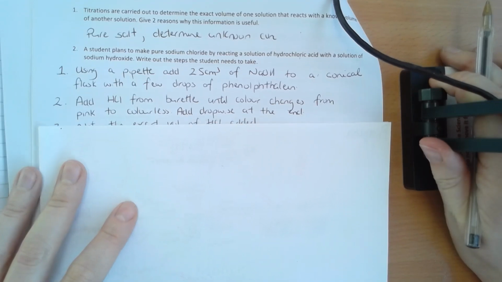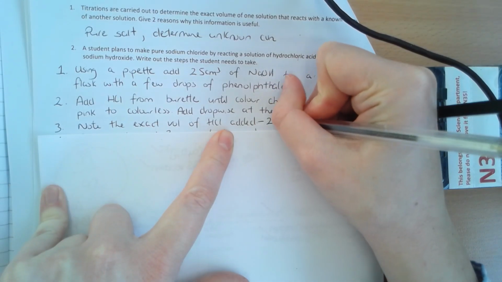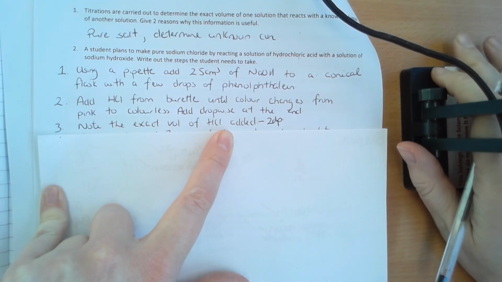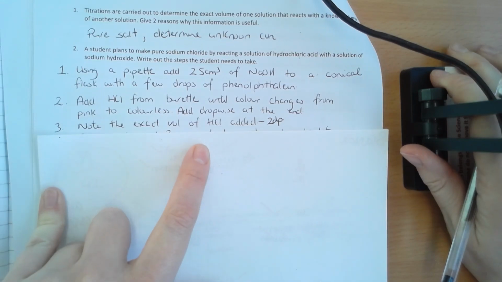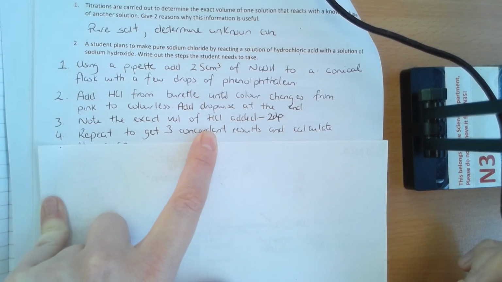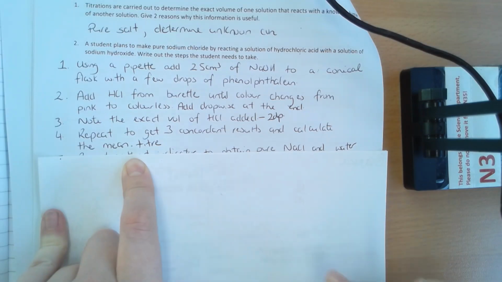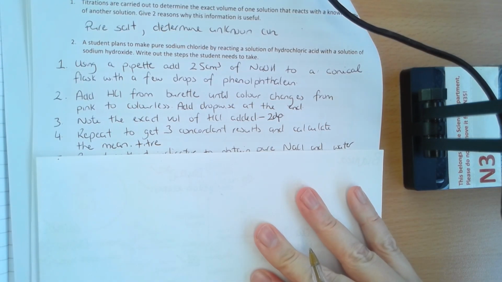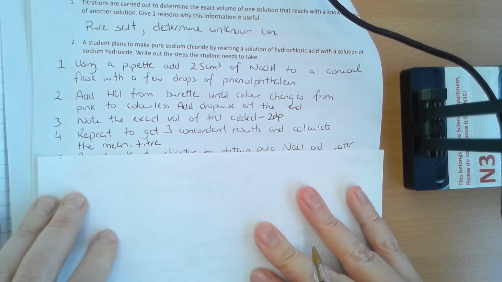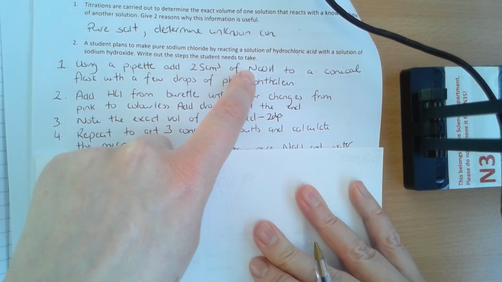On the mark scheme it wants some fine detail, specifying the indicator, saying add dropwise, that's you giving fine detail. Once you've got that colour change, you want to note the exact volume of HCl added, and you're going to note that volume to 2 decimal places. That's not enough, however. You need to repeat it multiple times because you need to get concordant results. They're results that are within 0.1. At GCSE, I think they allow you to say 0.5, but at A level we say 0.1. Once you've got your 3 concordant results, you're then going to calculate the mean titer. The volume added from the burette is called the titer, and you're going to get a mean titer. So at this point, you know exactly how much acid is required to neutralize that NaOH.